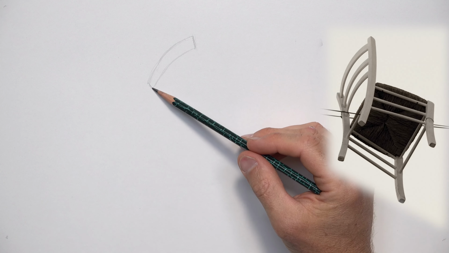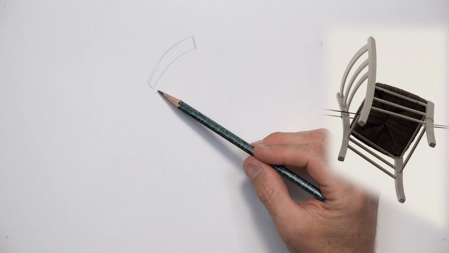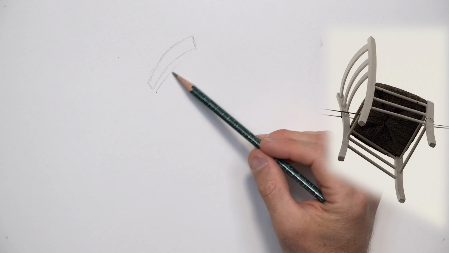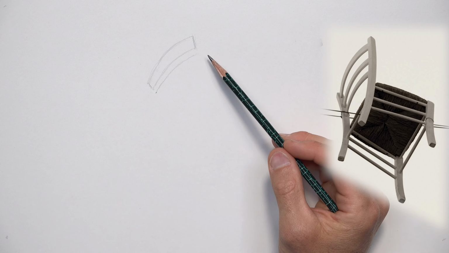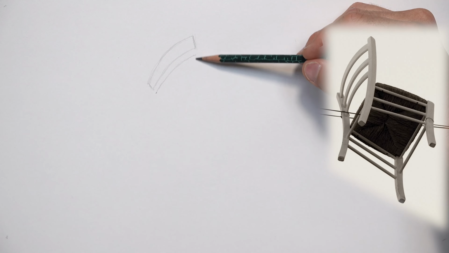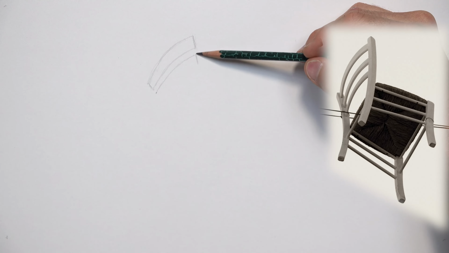Then I'm going to look at where this line comes and hits for the next shape. And it's pretty narrow here onto the edge. And then the leg or the back portion of this chair still continues along this path, but I'm not drawing it through the path.